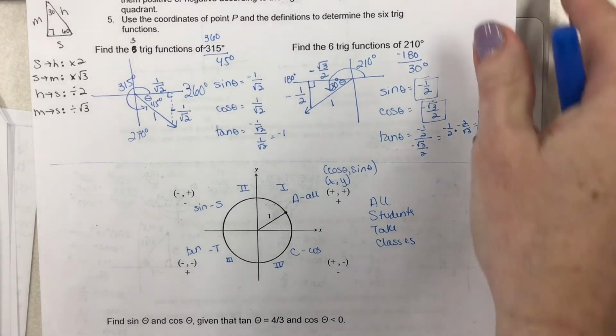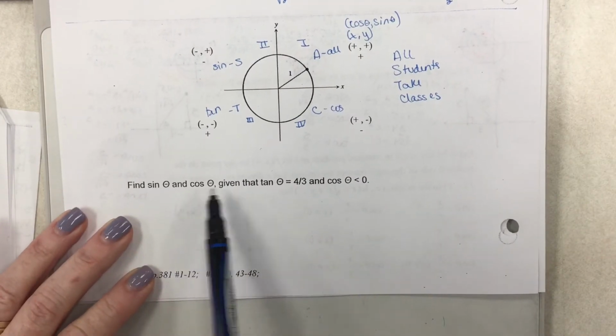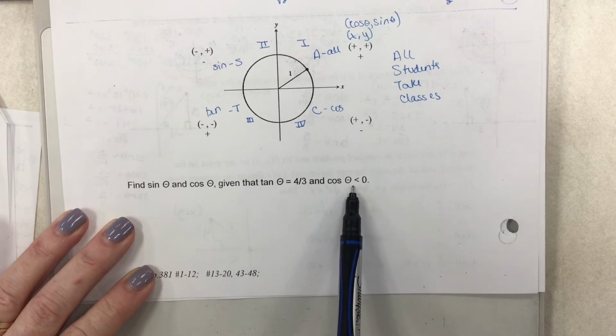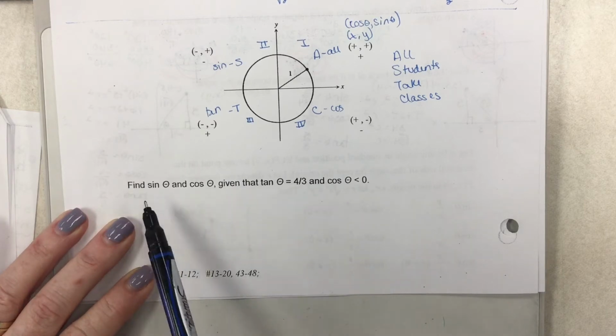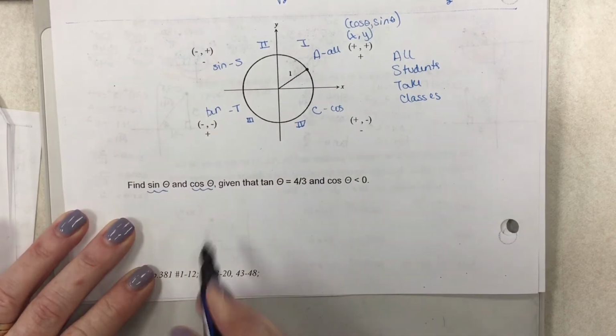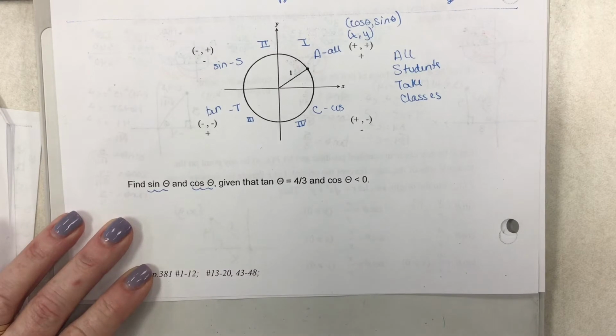So down below, it says we want to find sine theta and cosine theta, given that tangent theta is 4/3 and cosine theta is less than 0. Now let's just stop a second and look at sine theta and cosine theta. What am I looking for? You're either going to be looking for an angle measurement or you're going to be looking for a ratio.